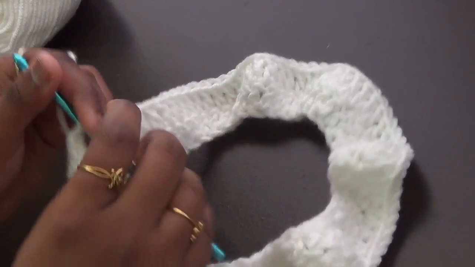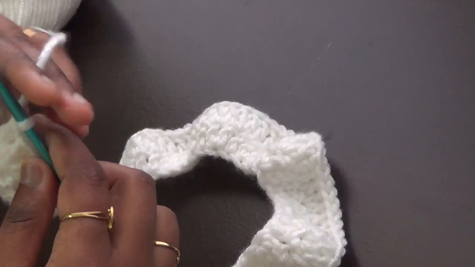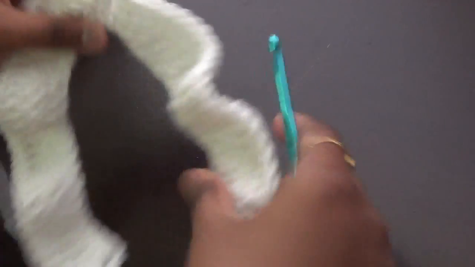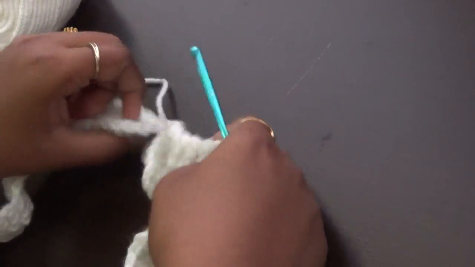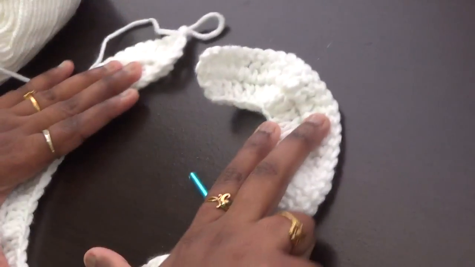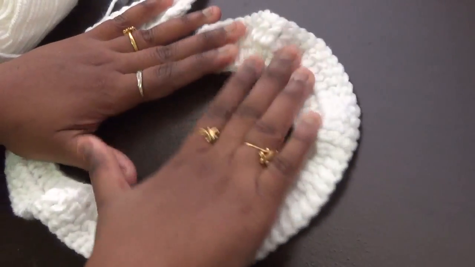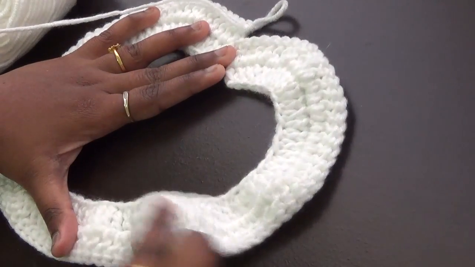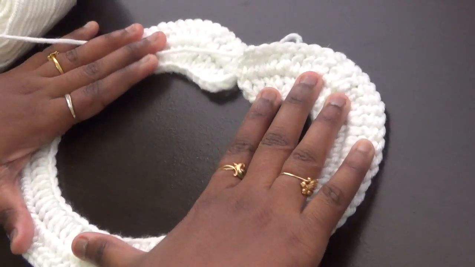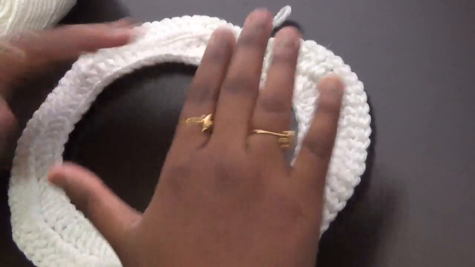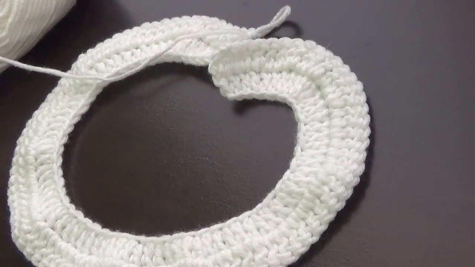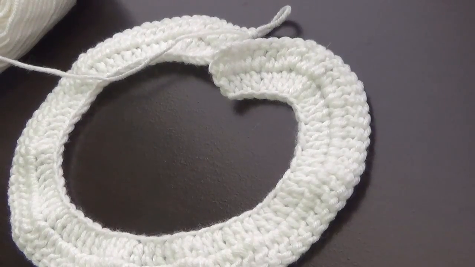So it will be an even one. Okay, so turn your work. See, till now we have done only 2 rows and we have done some drastic increase. You can see, right, first row we have done increase in every 2 stitches, that's 1, 2, 1, 2, 1, 2, and in this row we have done every 6th stitch. Okay, so after that we don't want a drastic increase because we want the increase to be done gradually so that we can have a proper flat bodice.